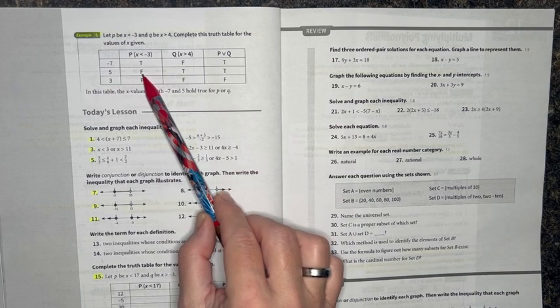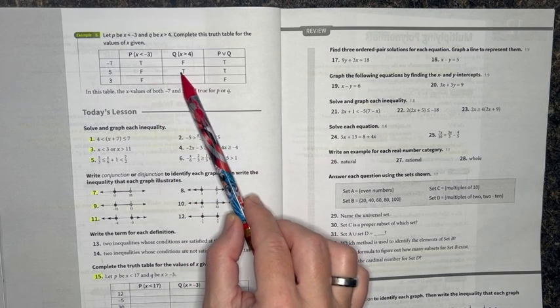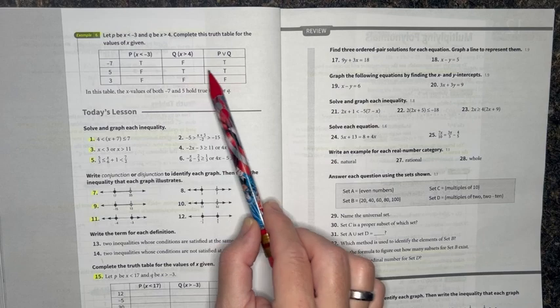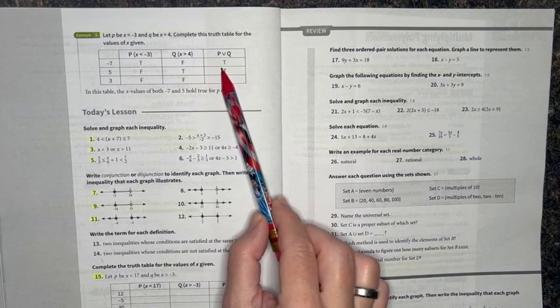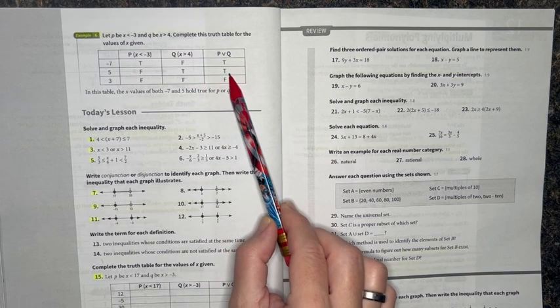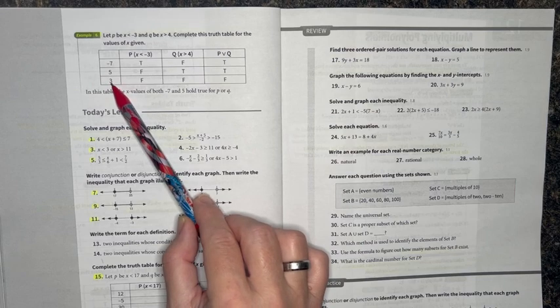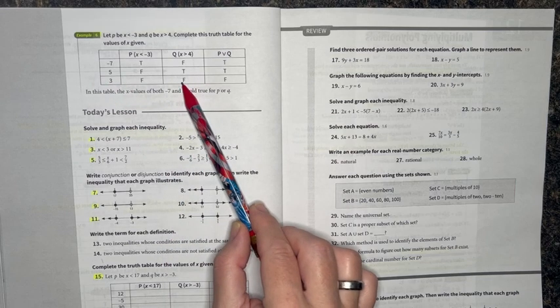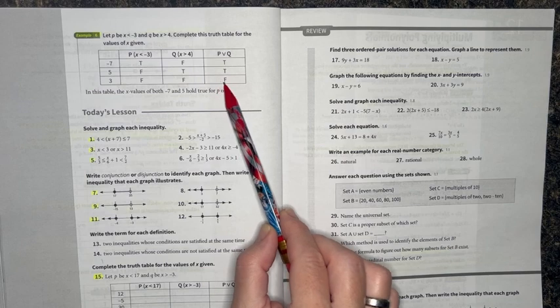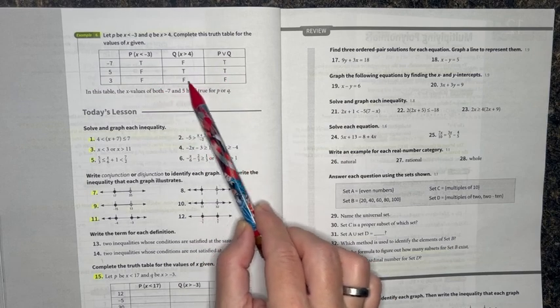5 is not less than -3. 5 is greater than 4. So because 1 is true, the entire OR statement is true. 3 is not less than -3. 3 is not greater than 4. Therefore, the statement is false because we didn't get a single true.